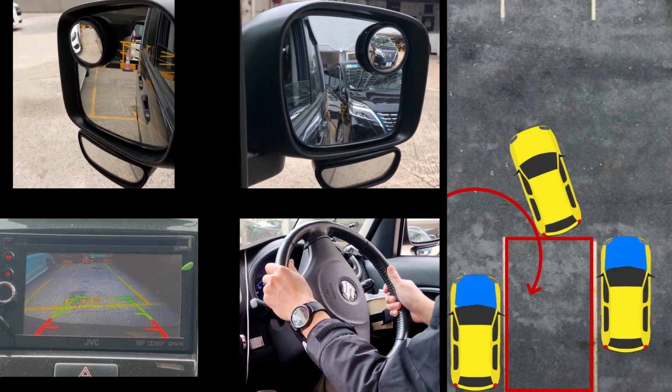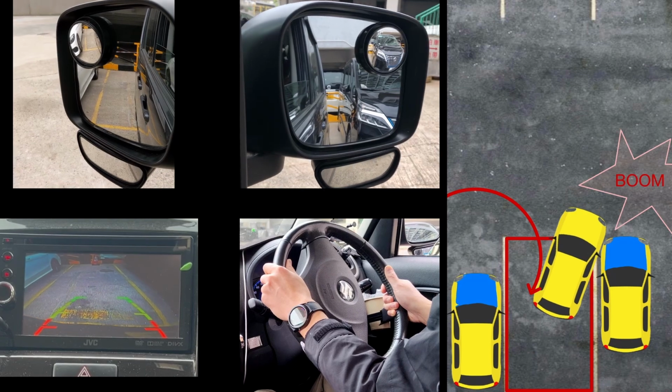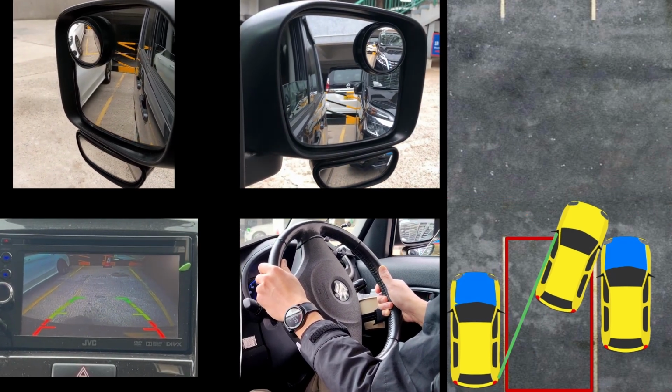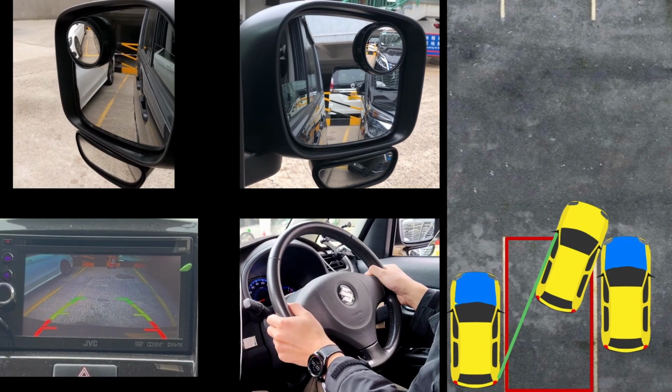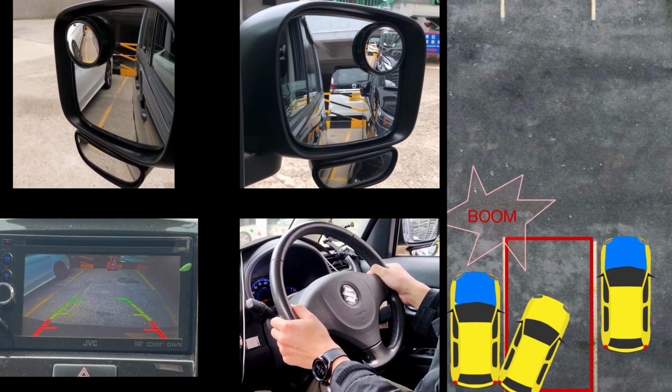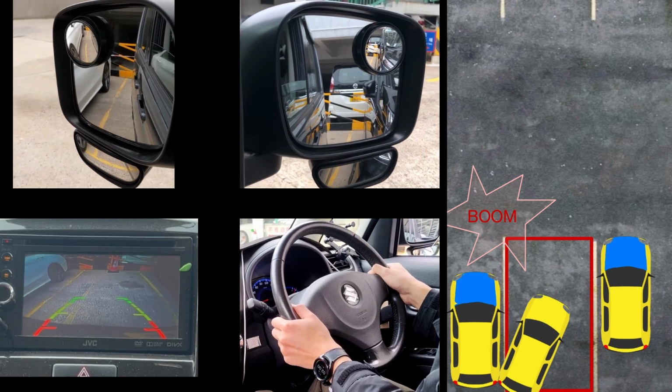When you correct in this way, make sure you won't hit the car nearby. Pay extra attention to the right front of the car, which beginners usually omit. Also make sure you still see the gap between cars in the mirrors when straightening the steering wheel. It prevents you from hitting the car nearby when you reverse too much.